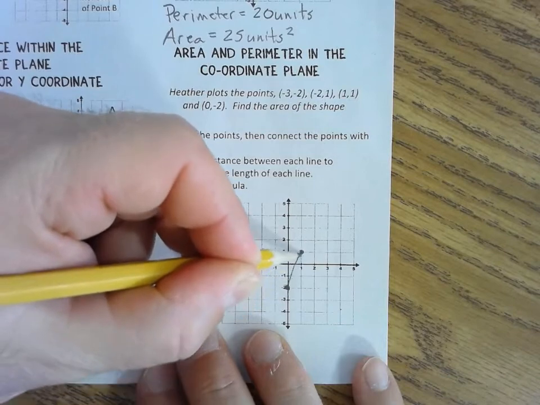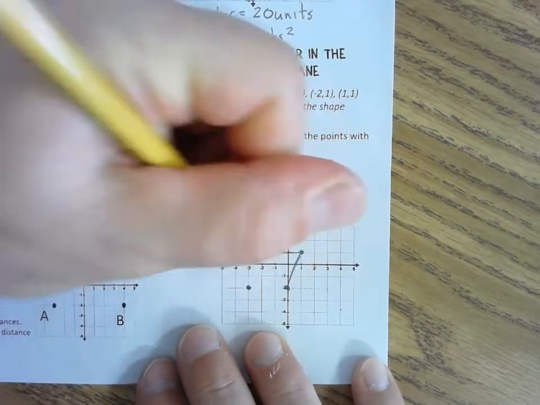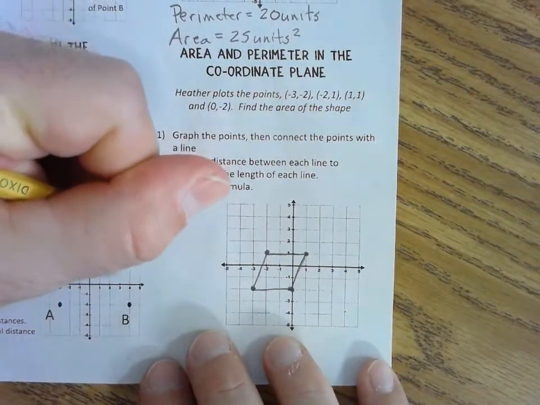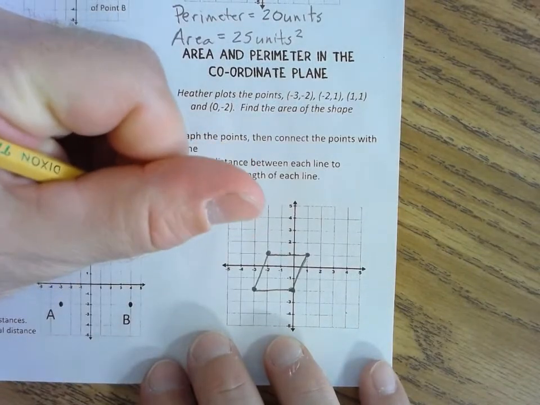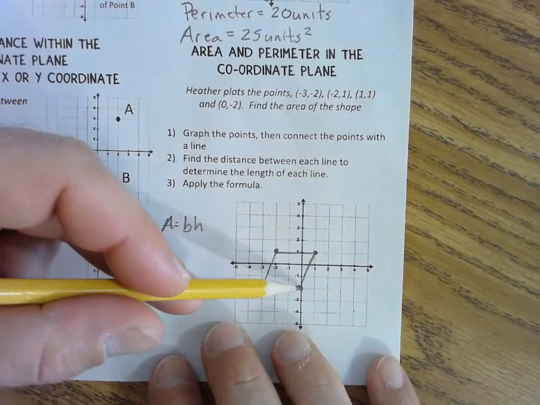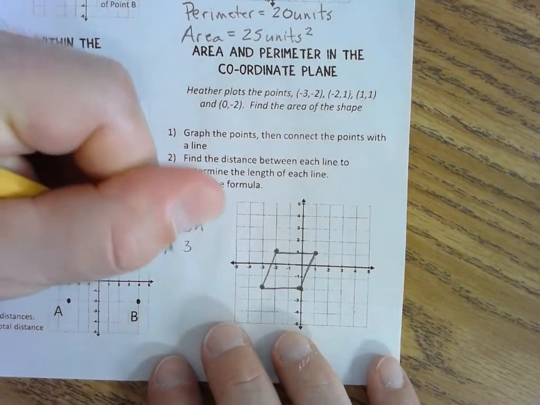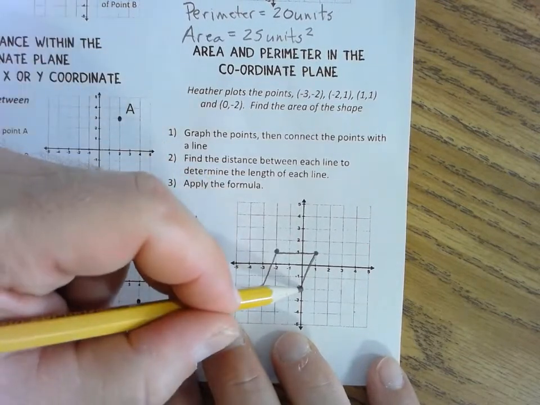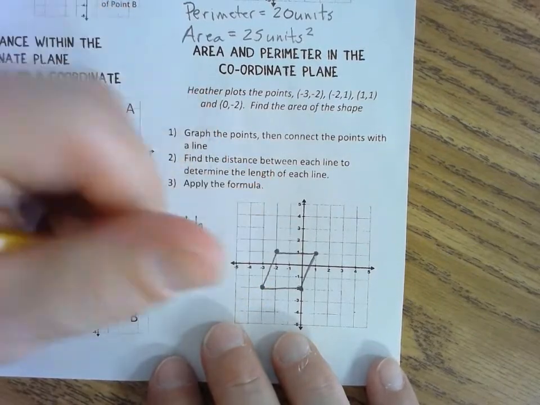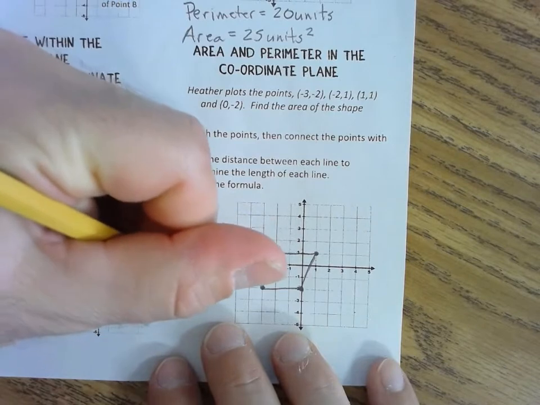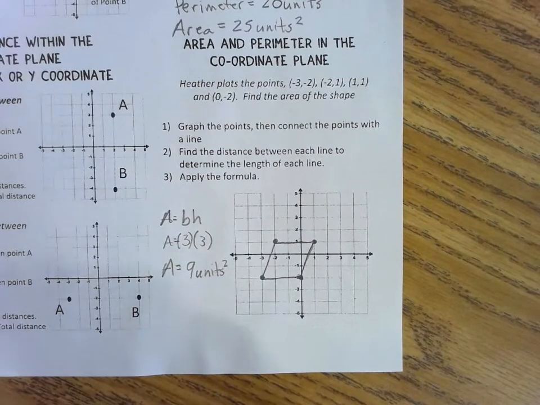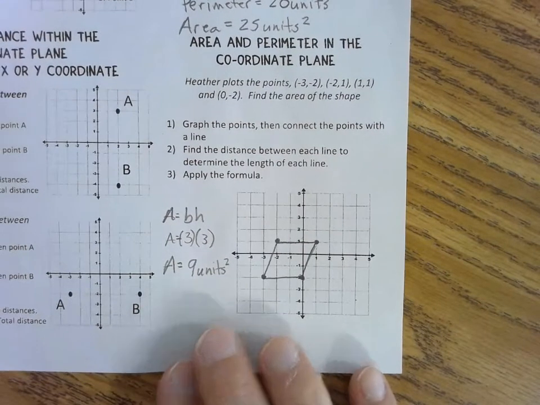Okay, so what I have here basically is a little parallelogram. Remember, guys, the area for a parallelogram, if you look at your reference sheet, is area equals base times height, right? So what is my base? My base is 1, 2, 3. So I can plug that in. Area is equal to 3 times... what's my height? You start here, you go up 1, 2, 3. My height is 3. So my area is 9 units squared. Okay? That's all you've got to do for those problems. They're pretty simple. All right?